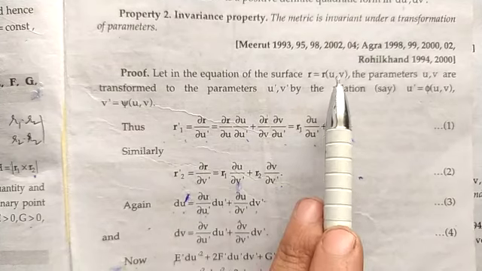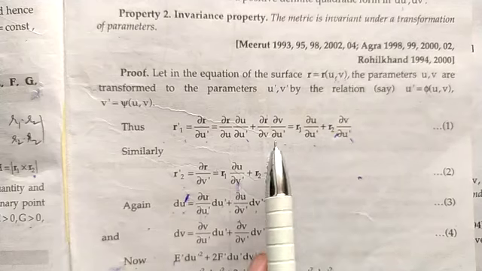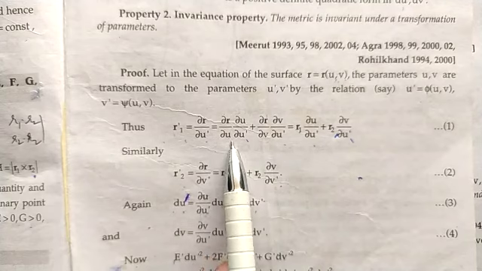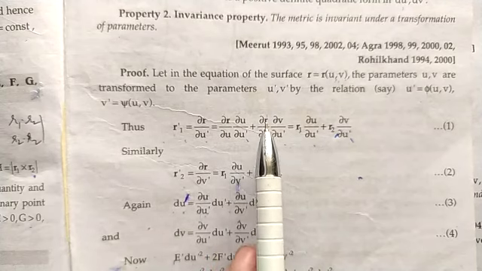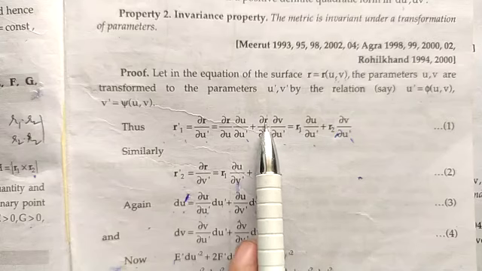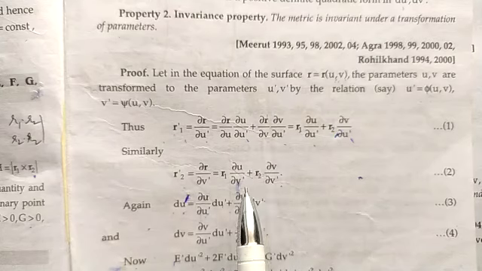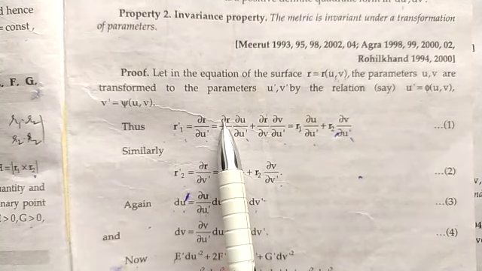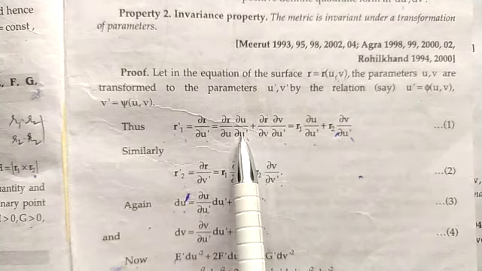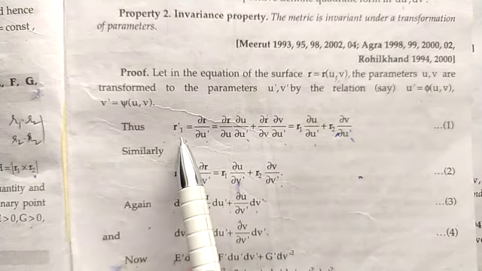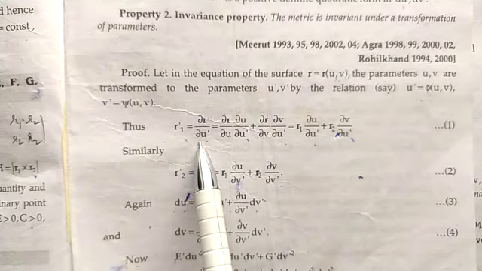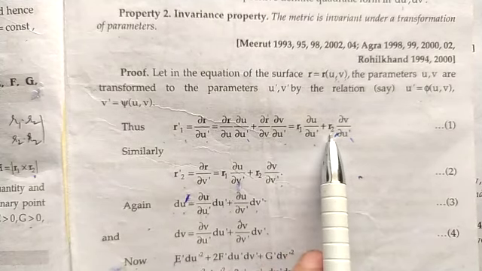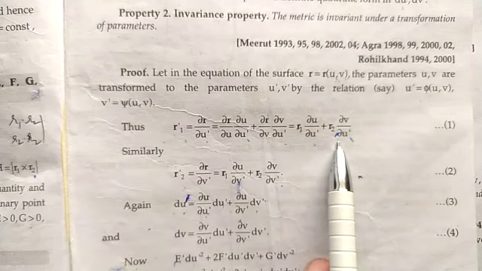Because r is a function of u and v, by chain rule, ∂r/∂u into ∂u/∂u dash plus ∂r/∂v into ∂v/∂u dash. Now this is vector r1 and this is vector r2. So substituting the values, we have obtained ∂r/∂u dash, which is r1 into ∂u/∂u dash plus r2 into ∂v/∂u dash.